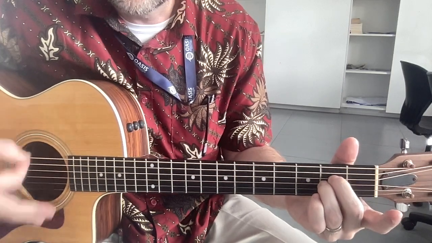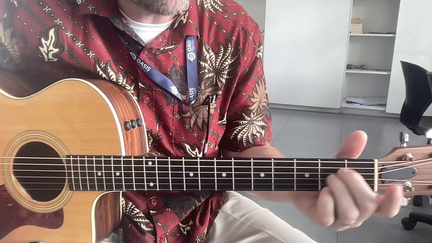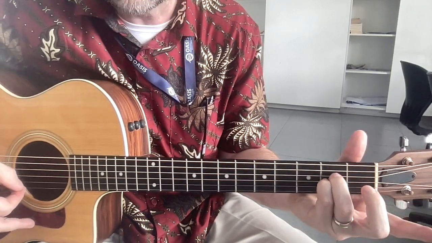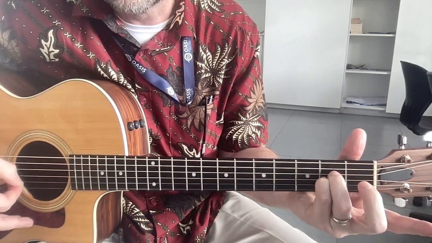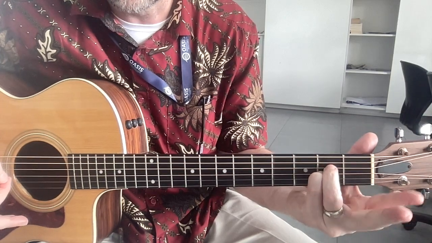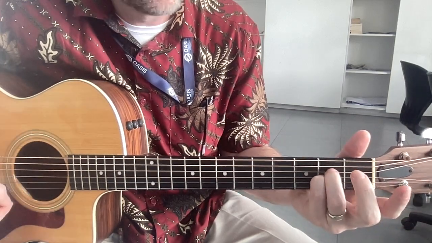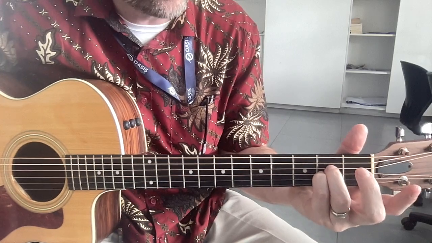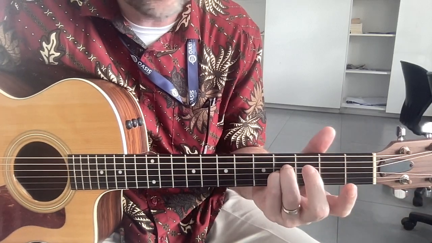From there, I'm going to slide these fingers up to, and actually, you know what? I'm going to use my pinky finger here to make things easier. So I'm going to use my ring and pinky finger. See how these 2 aren't doing anything? Reason is, now watch what I'm going to do. I'm going to slide up 2 frets.